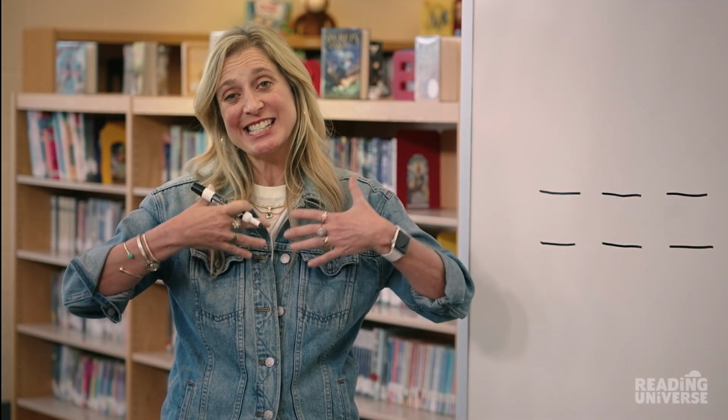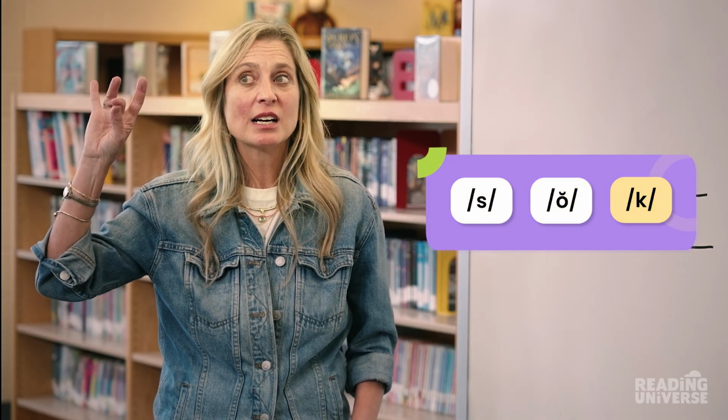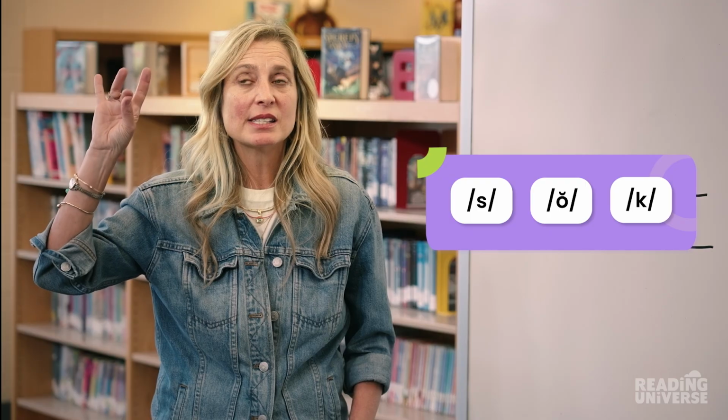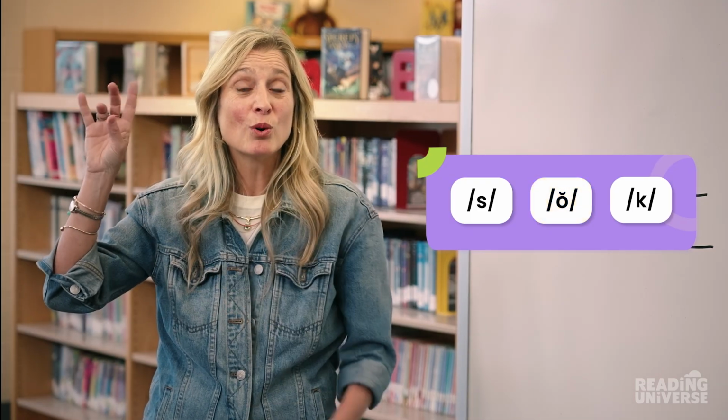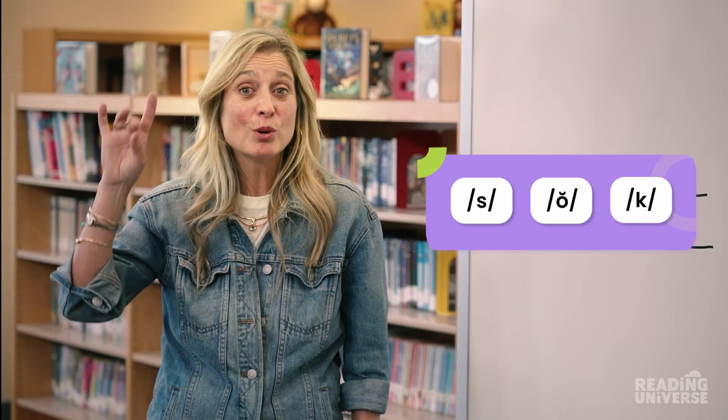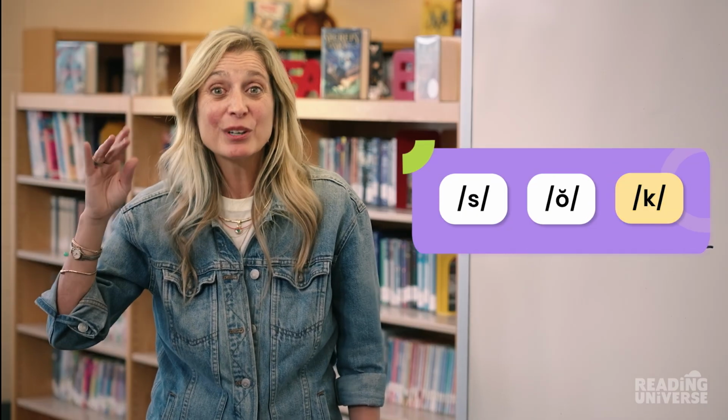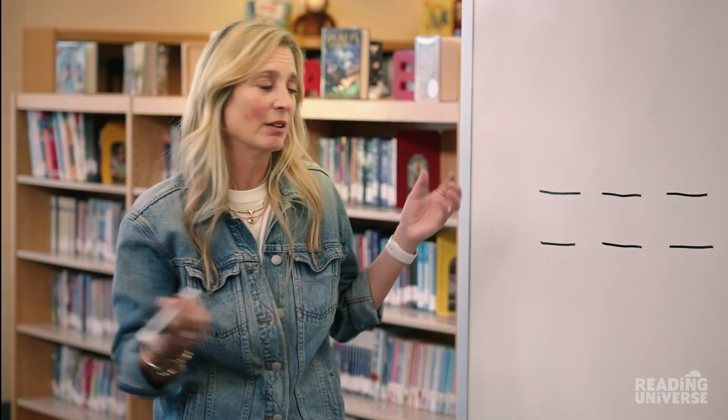My word is sock. Repeat. Sock. Tappers up. S-ah. K. Sock. This sound. K. Oh, goodness, wait. S-ah. Short vowel. Sock. One syllable. How are we going to spell the k? We're going to spell it with a CK. Hooray. So everyone on your paper right now, let's write it.